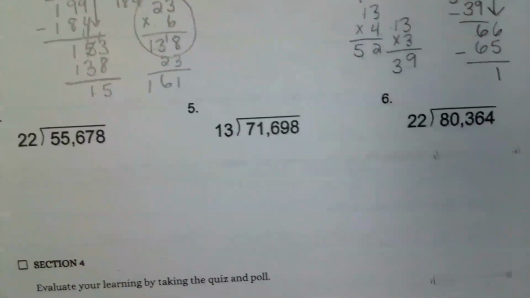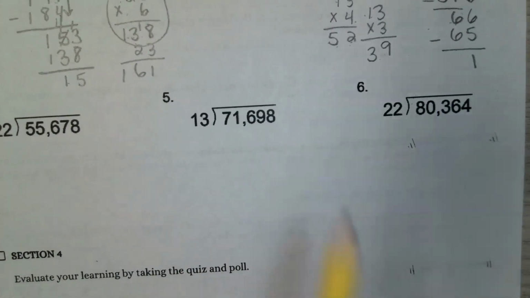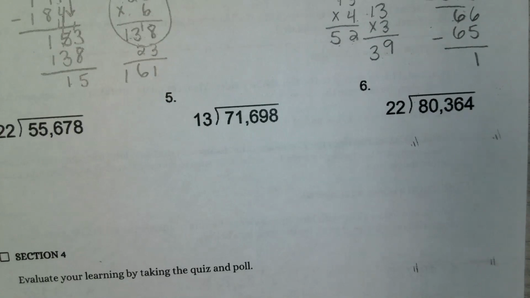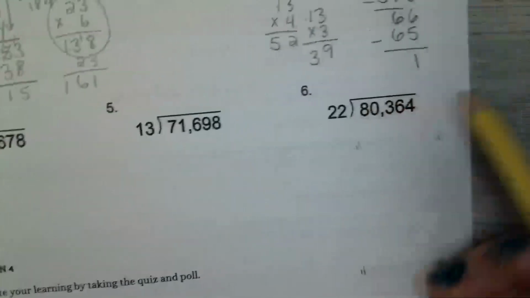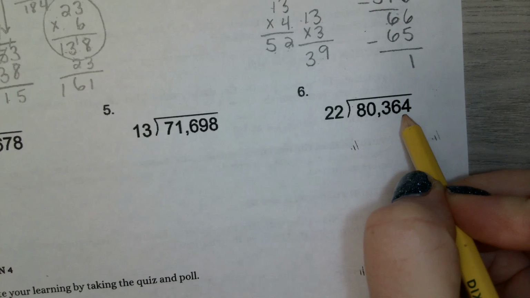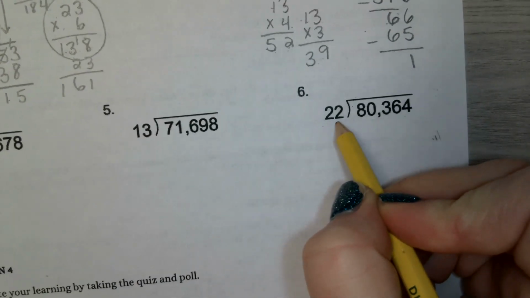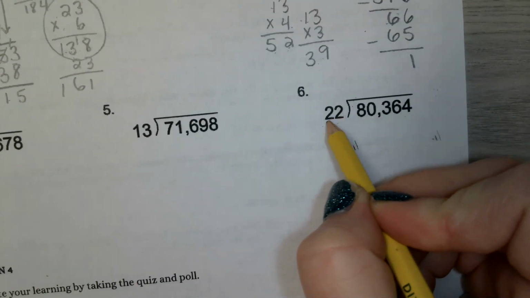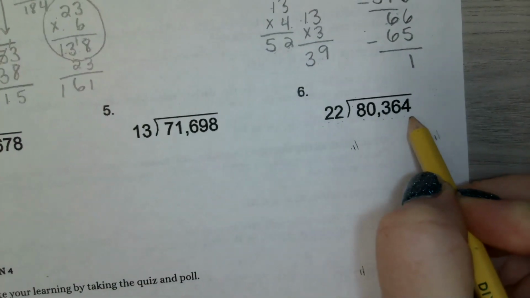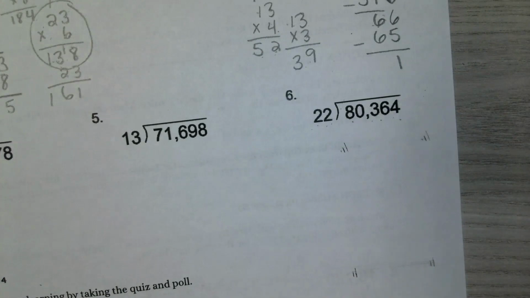Okay, let's do one more together. Which one did we do together last time? I don't remember. Let's just do number 6. That will leave you 2, 4, and 5. So let's do number 6 together. Here we have 80,364 divided by 22. Or how many times does 22 go into 80,364? We'll use our same strategy as last time.